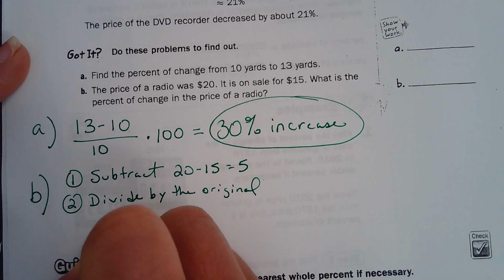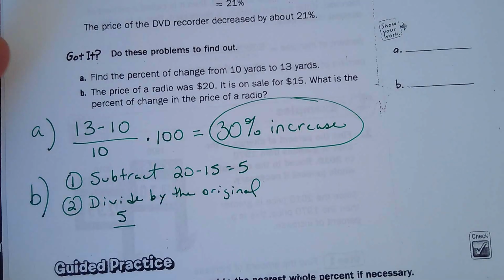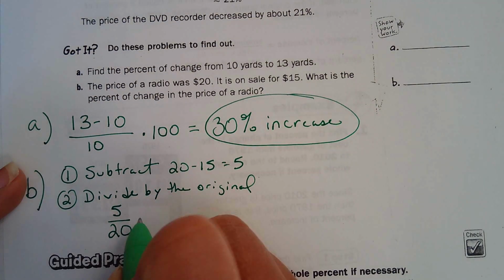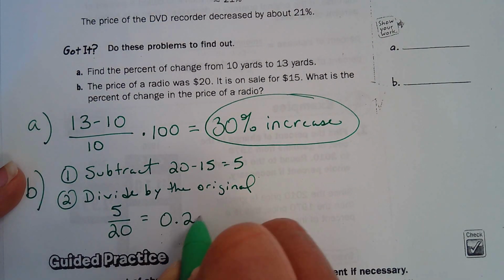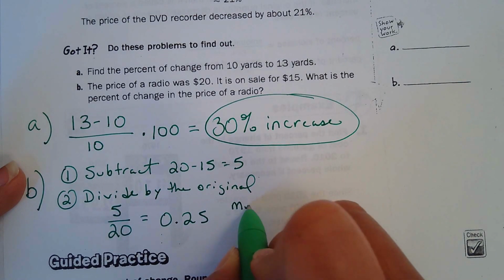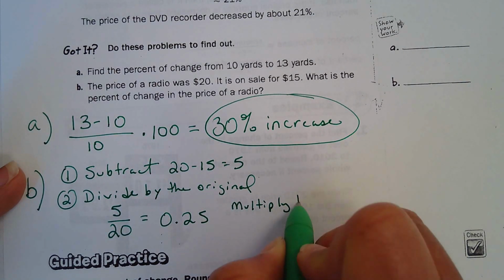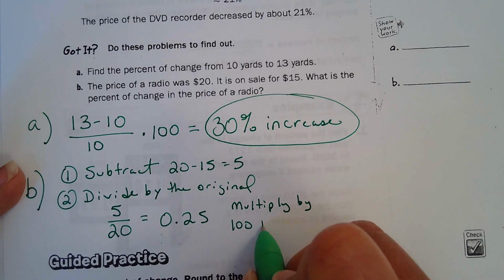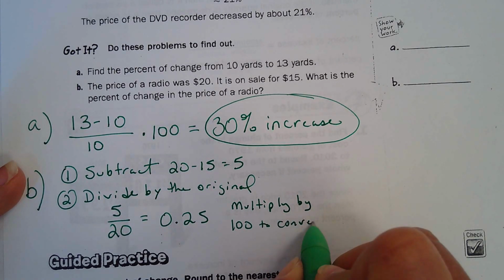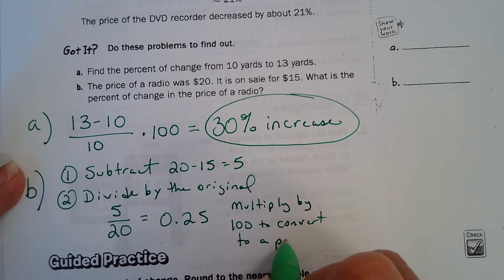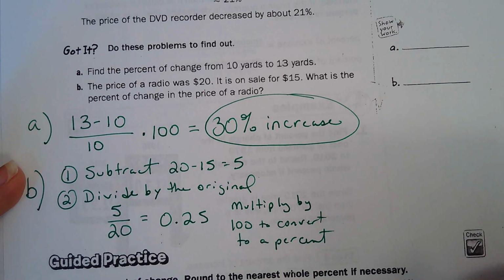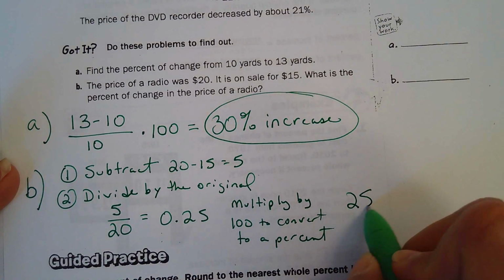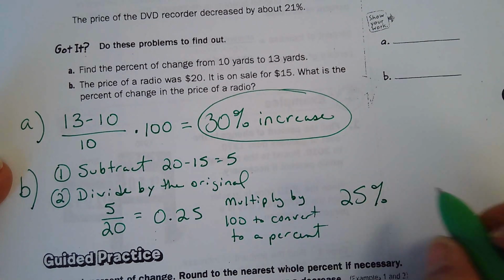So we are going to have 5 divided by what? 20. You should get 25 hundredths, and then you multiply by 100 to change to a percent. Most of you could look at it and tell me that. So it's a 25% decrease.